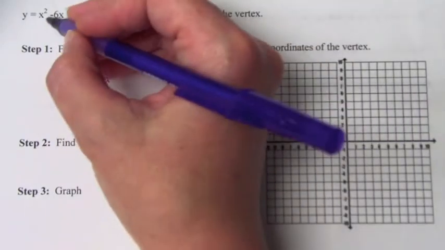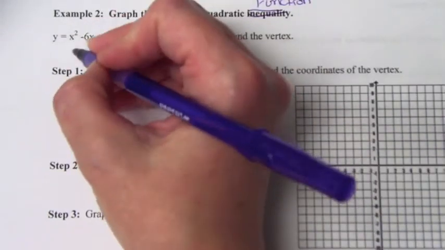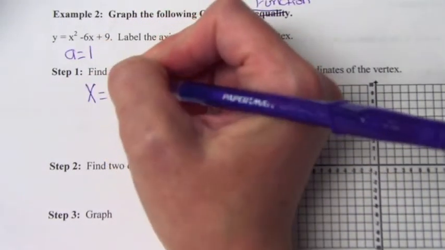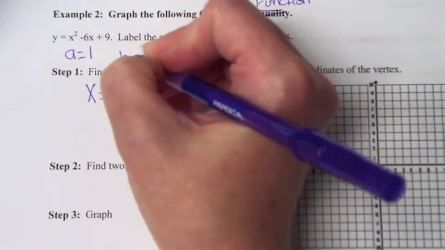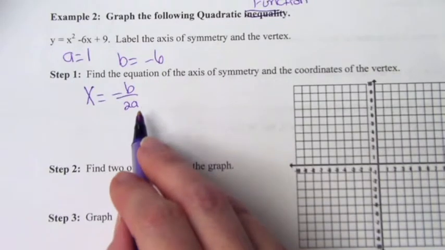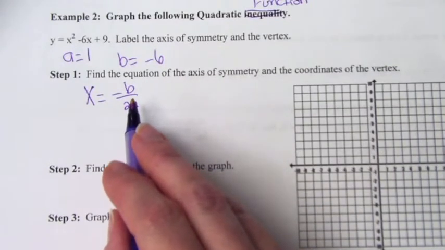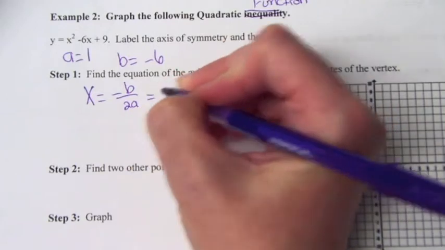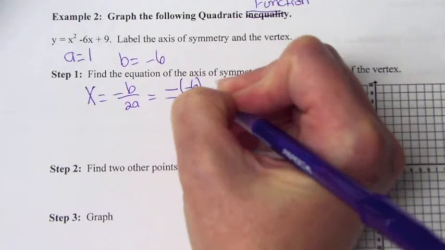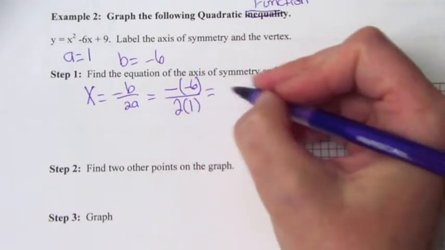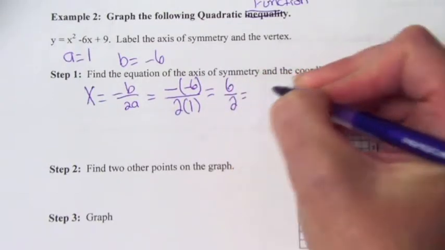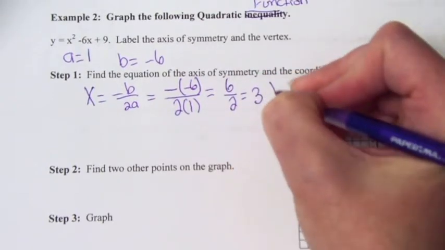So we need to pick out our a and our b. Be very careful here. What is a going to be? Because we don't have a number out there. 1. Good. It's 1. We don't use the x, just the 1. Your b is -6. You want to take that sign with it. So what we're doing this time is we're plugging in a negative number into the negative equation. That's going to create 2 negatives. We're going to have -(-6) over 2 times 1. So on the top, we end up with a positive number. We end up with 6 over 2, which is 3. So our axis of symmetry is x equals 3.